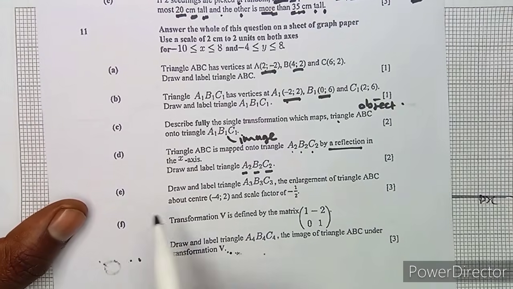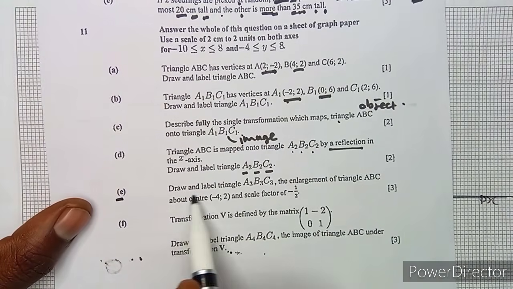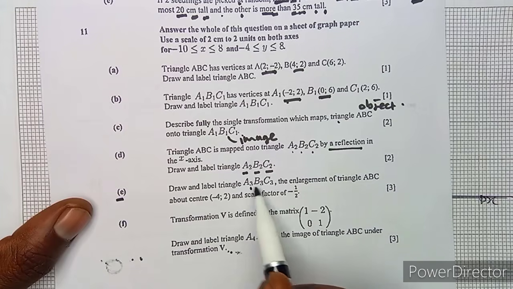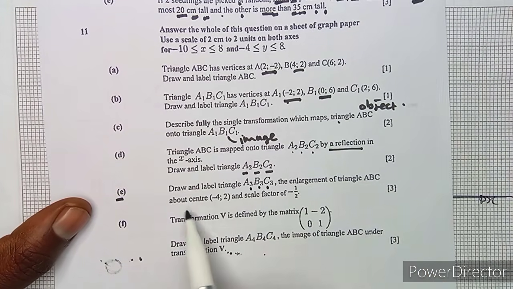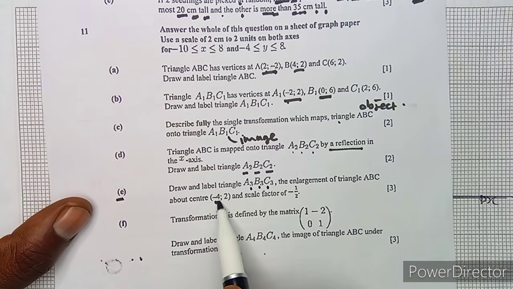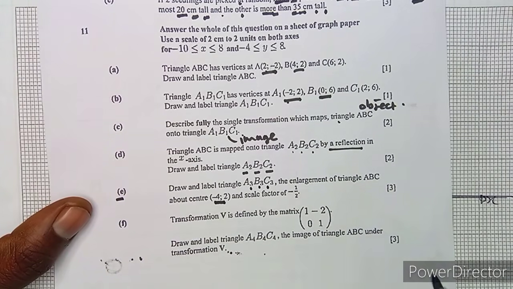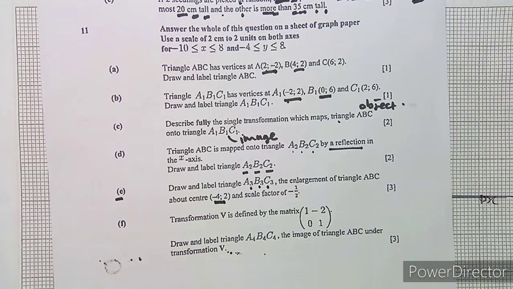And on E, we are given to draw triangle A3, B3, C3, the enlargement of triangle ABC about center minus 4, 2 and scale factor minus half. I always say it's easier for you to use a matrix for this type of question.